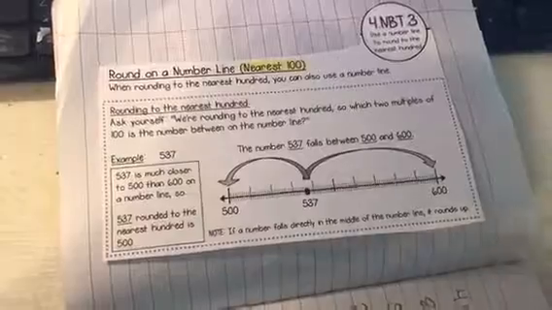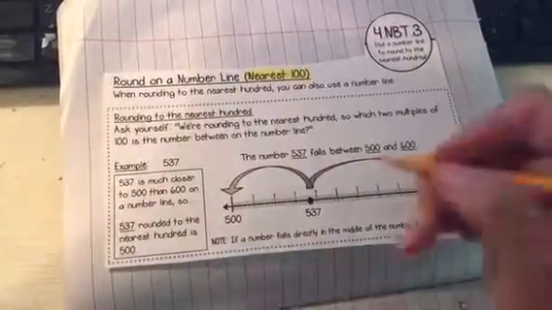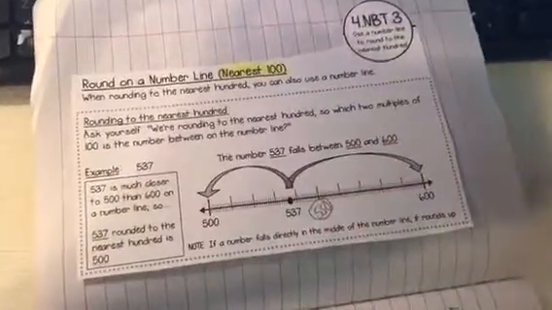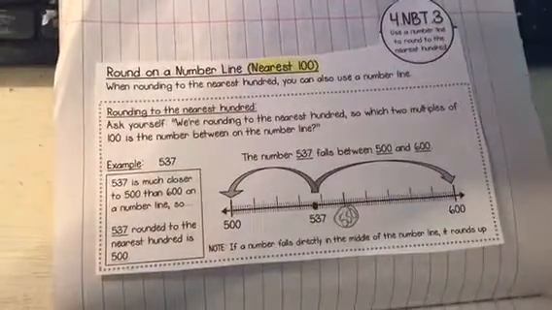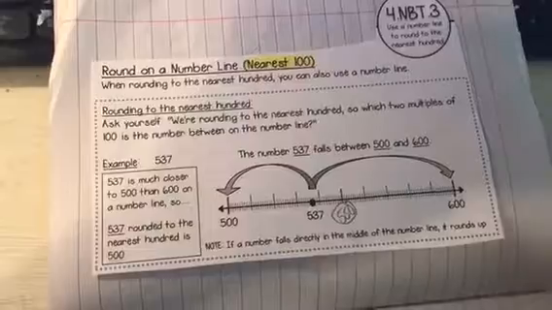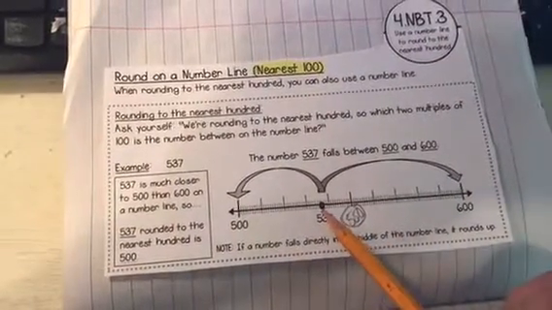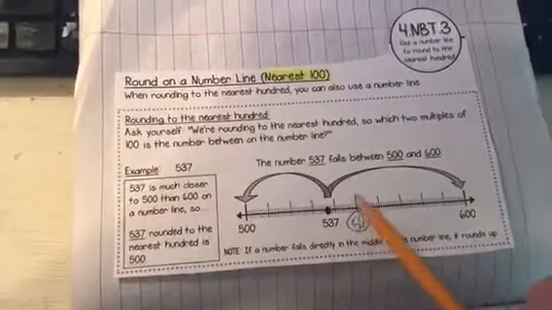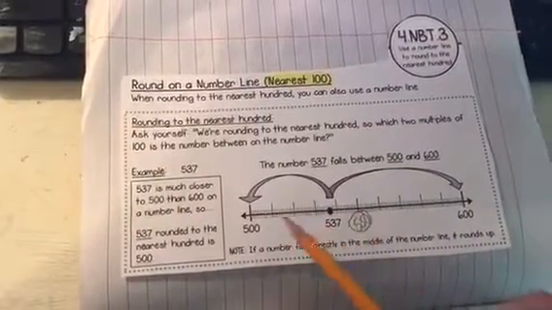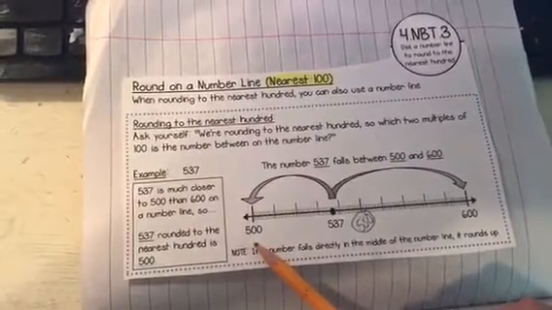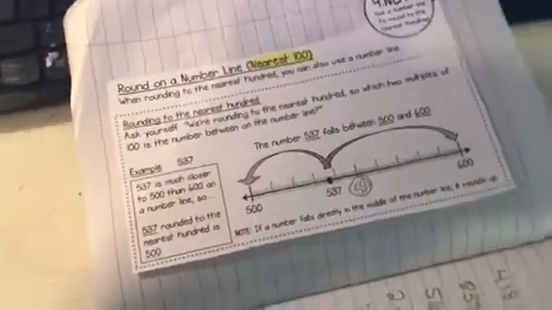Okay? Halfway between 500 and 600 is 550. I always put my halfway mark on there too, because that helps you to know whether or not to round up or down. I see that 537 on the number line is before the halfway point. So if it's in this first part of the number line, I know that it rounds down to 500. Okay, now we're going to do some examples.